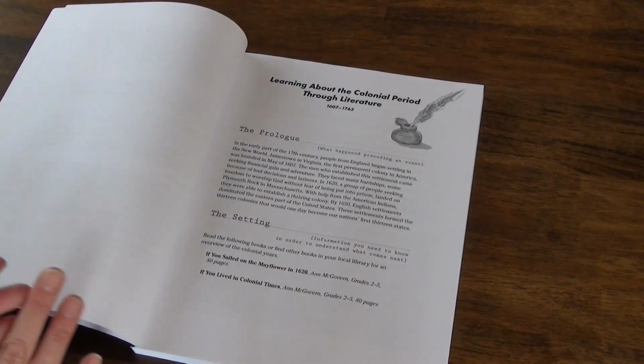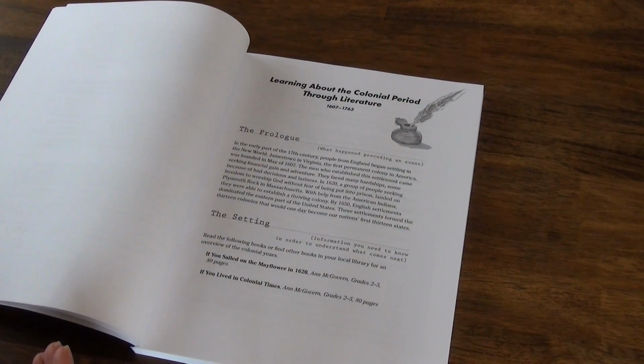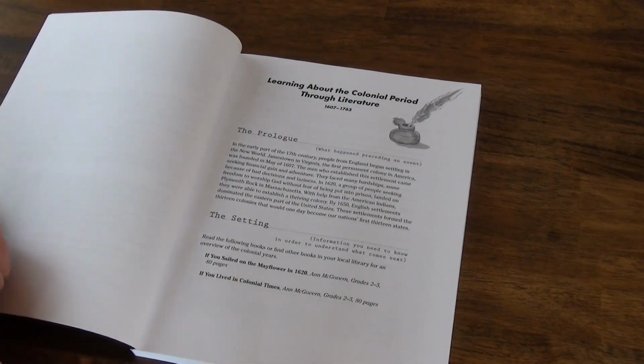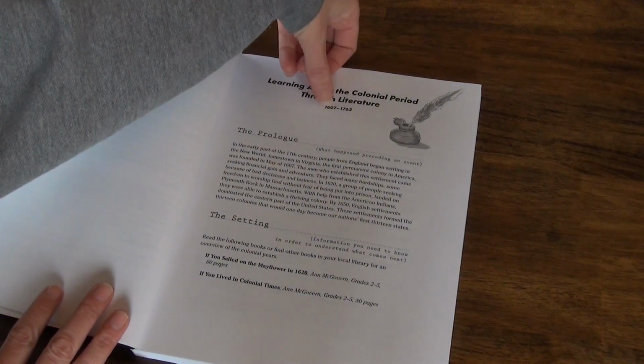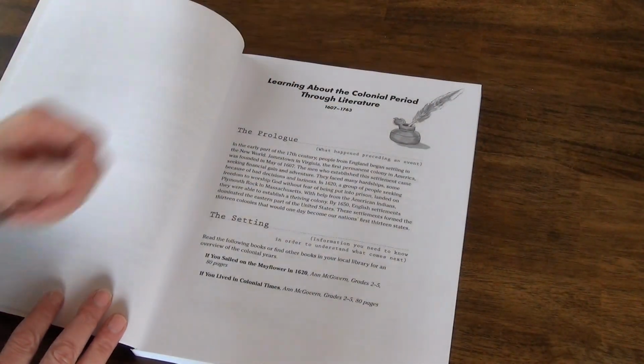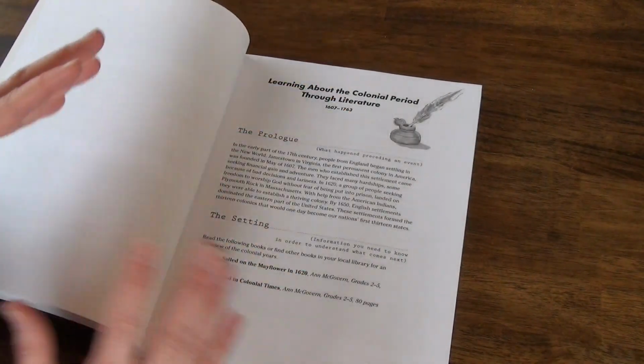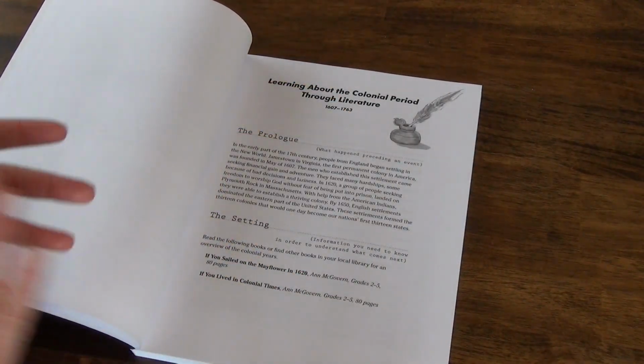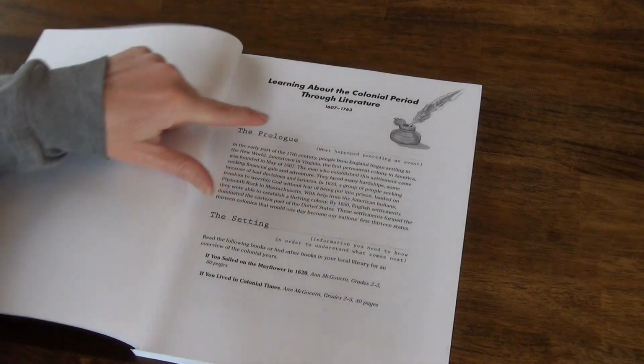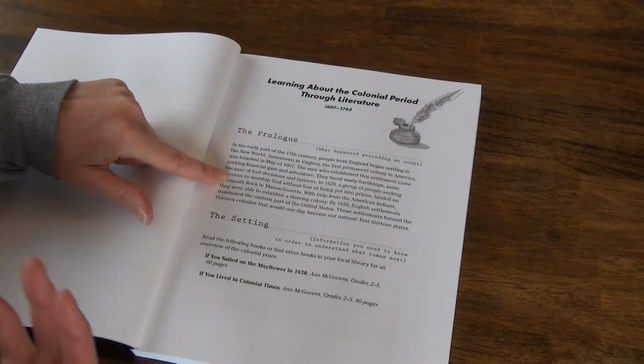So all 7 units are set up exactly the same. I'm going to show you the first section here, where we are learning about the colonial period through literature. We're looking at the years of 1607 to 1763. It does say in the beginning that the years are approximate, that it may not be exactly this to that. But we're talking about what happened preceding the event.